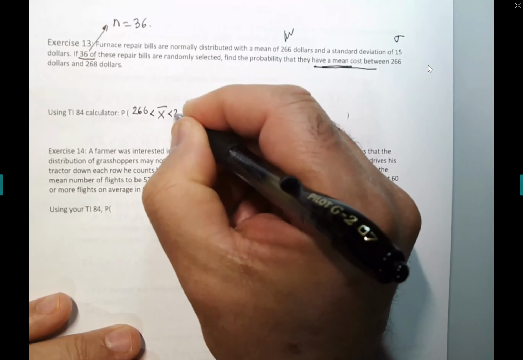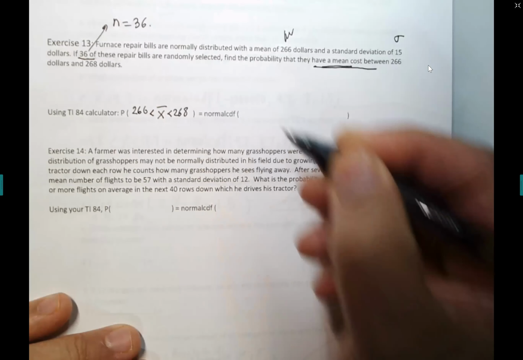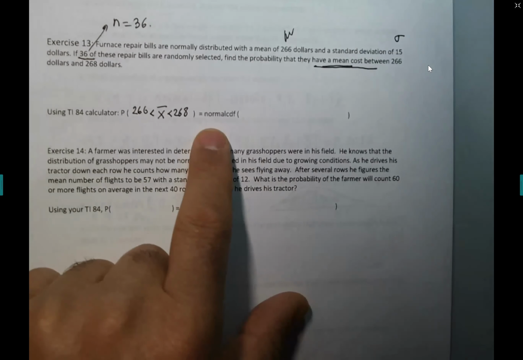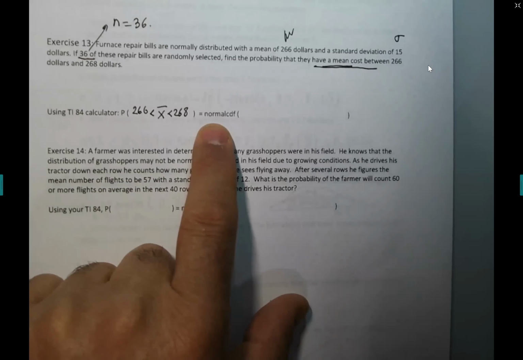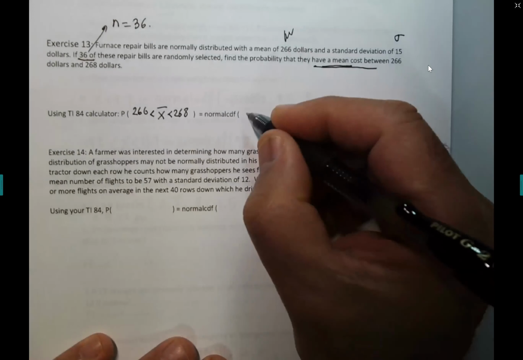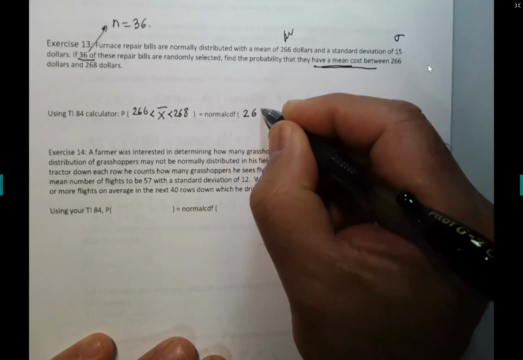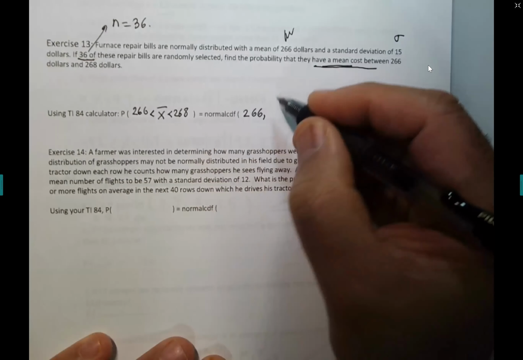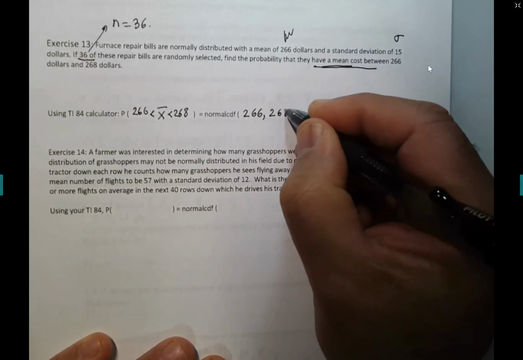and 268. Okay. It's normal CDF. It's a probability. I told you, and I'll stick to my word, there will be only 2 functions in this chapter: normal CDF and inverse norm. Okay, we need the lower bound, 266. The upper bound, 268.